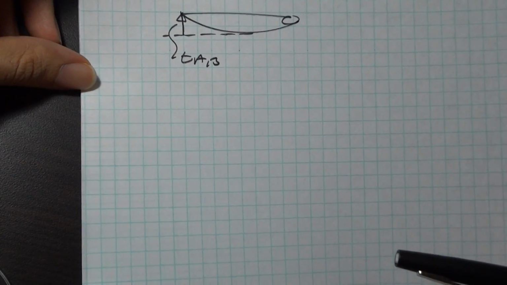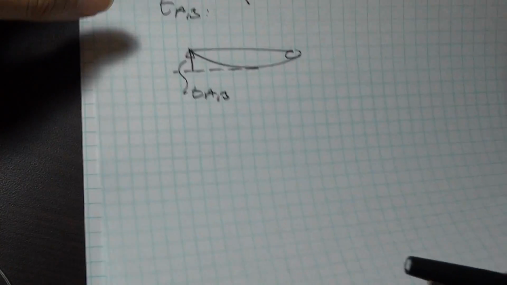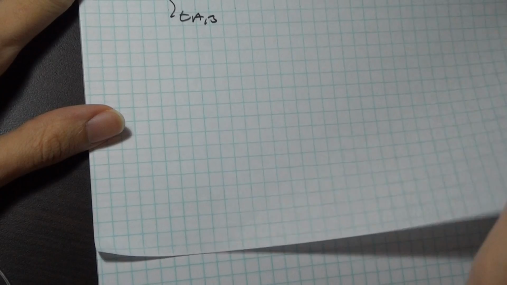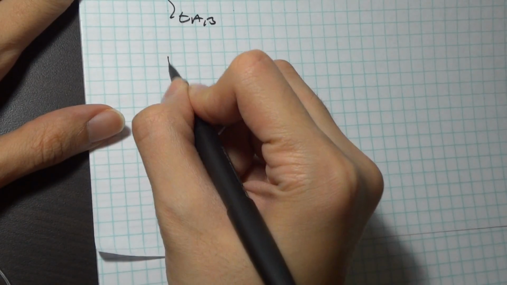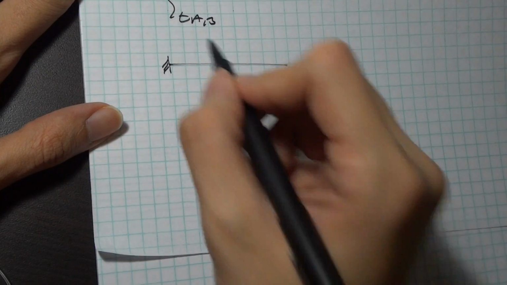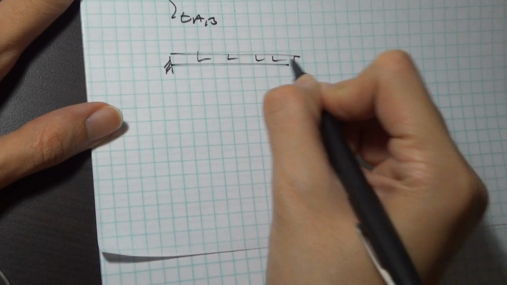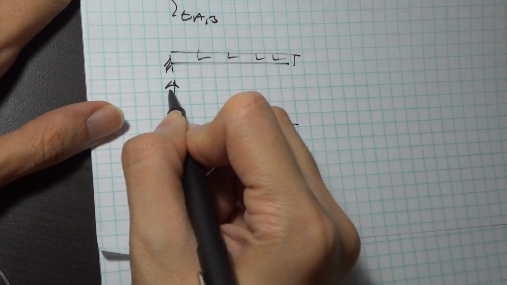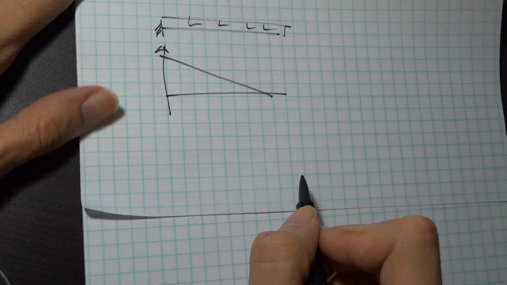With that, how do I actually solve this? The first step, again, I said to break this up into two pieces. The first step is to draw your moment diagram. And I think the easiest way to do this is to draw my shear diagram quickly. My shear diagram will just be this, right? It'll just be a triangle.